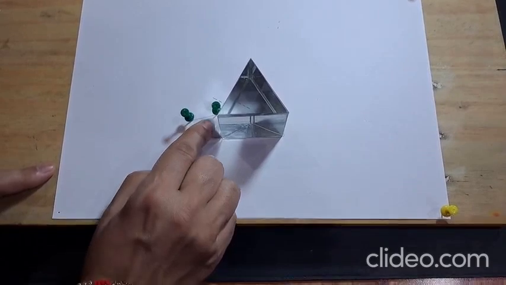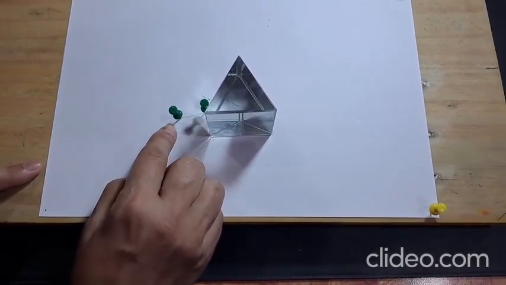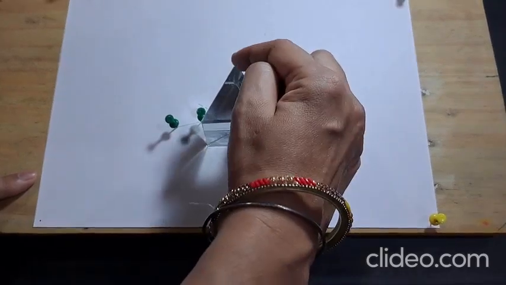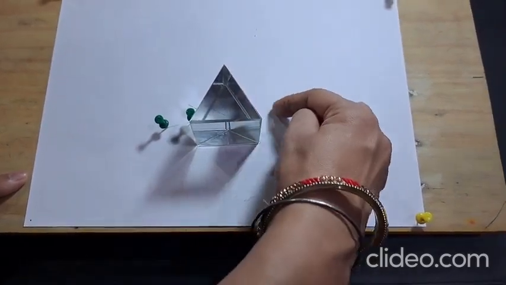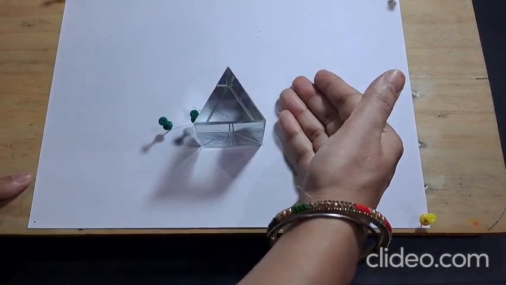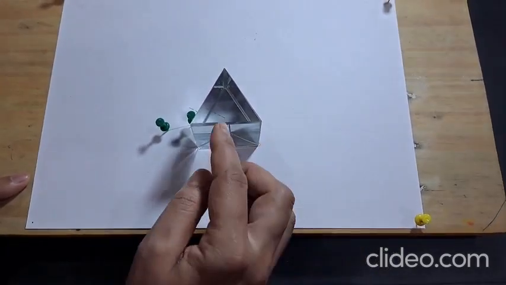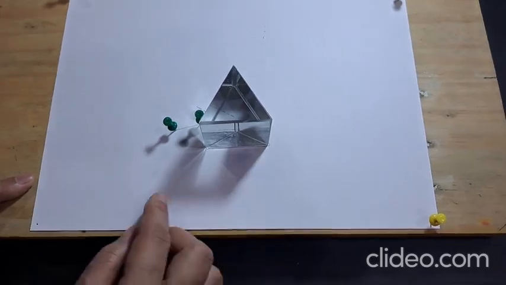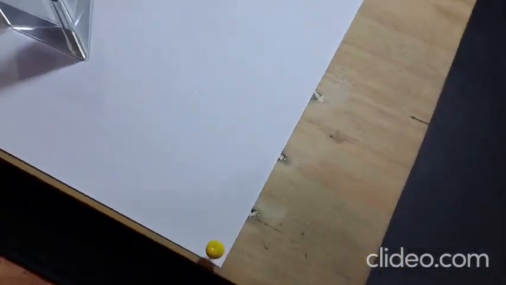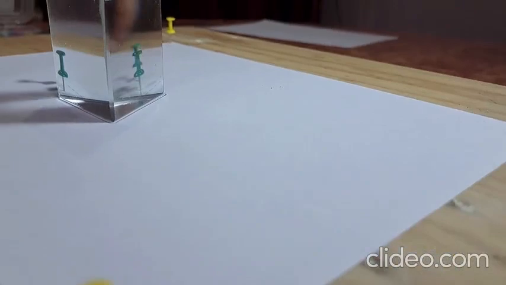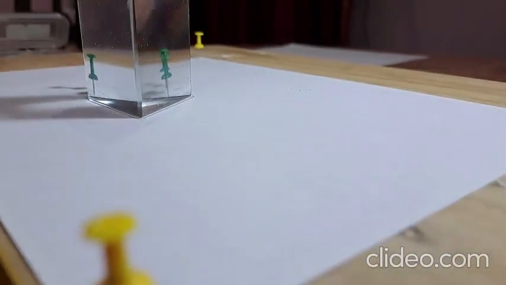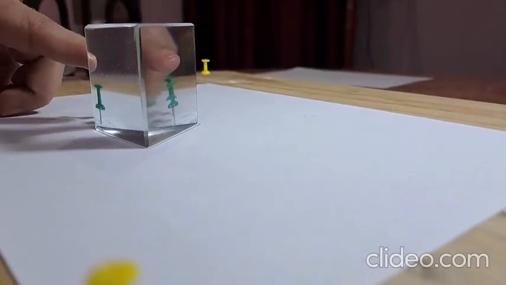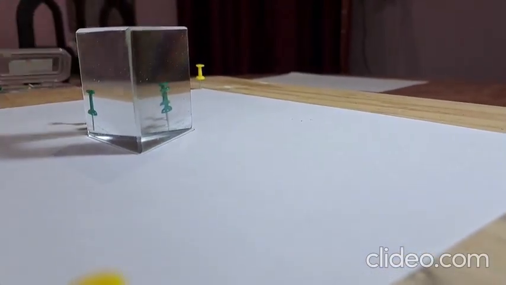Now we will trace the path of light which is going along this path from this face of the prism, and we will draw the path of the emergent ray on this side. So let us have a view from this side. You will see that these two pins will appear to be in a straight line at this end.